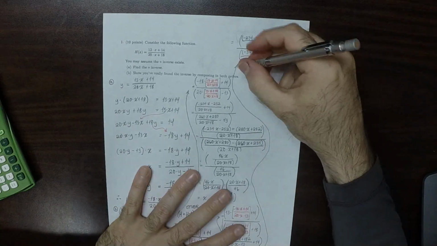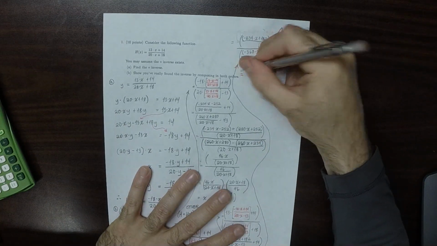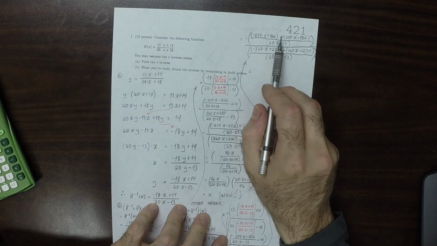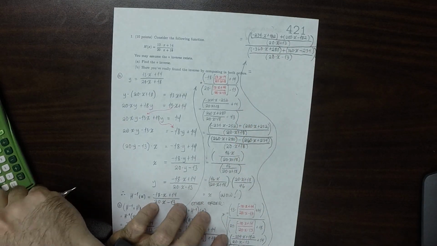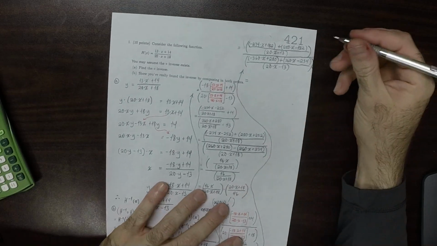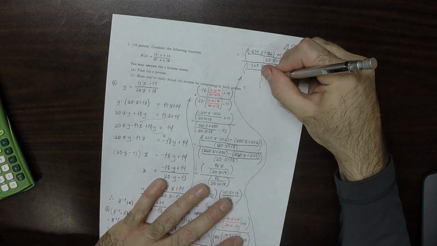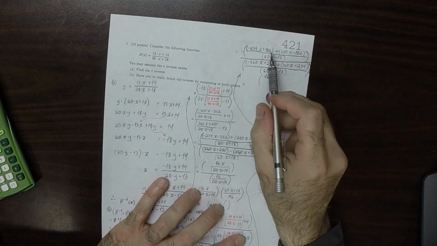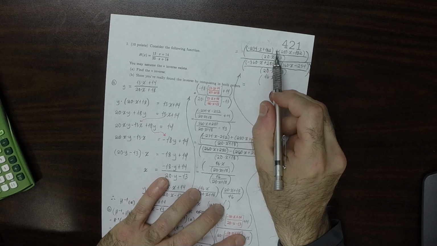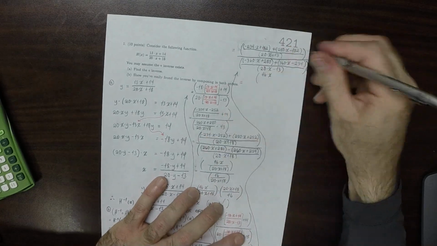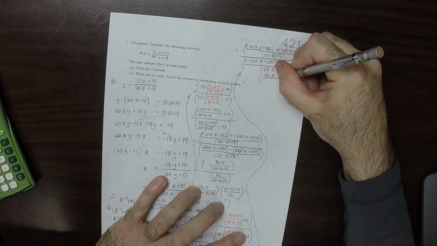Now I'll simplify the numerator and the denominator as much as I can. So I see negative 234x plus 280x. So 280 minus 234, that'd be 46 x's. And then we have positive 182 plus negative 182, so the constants cancel.